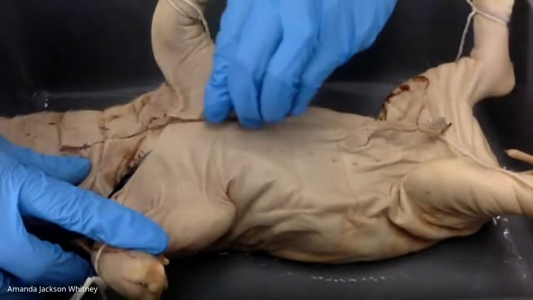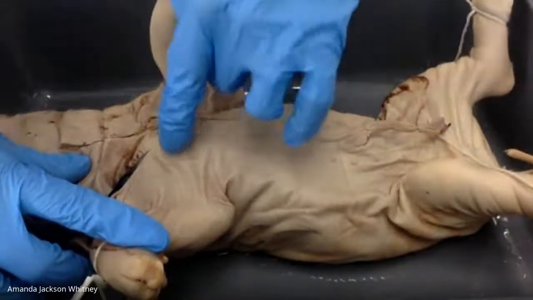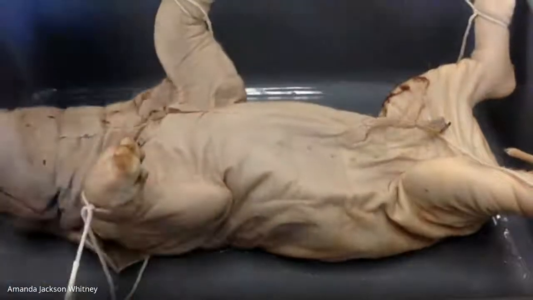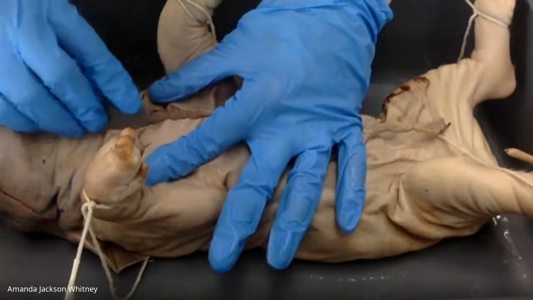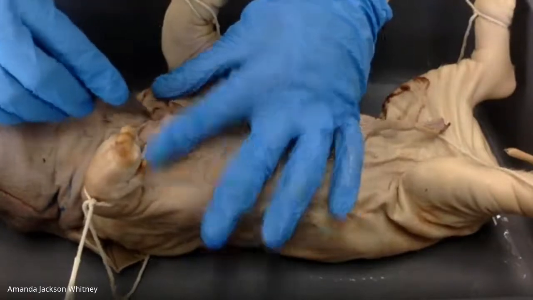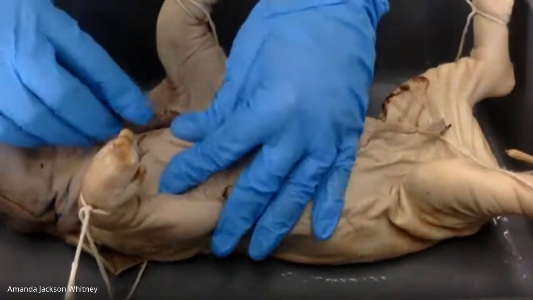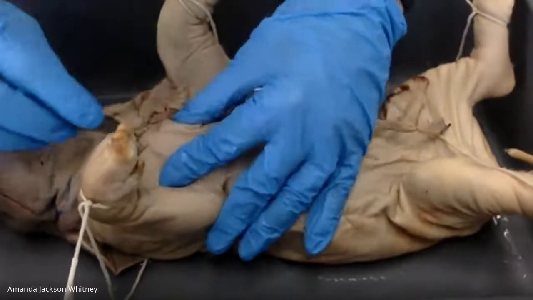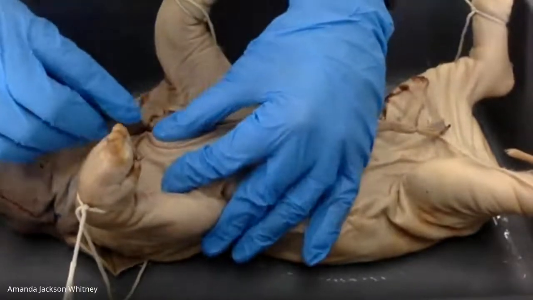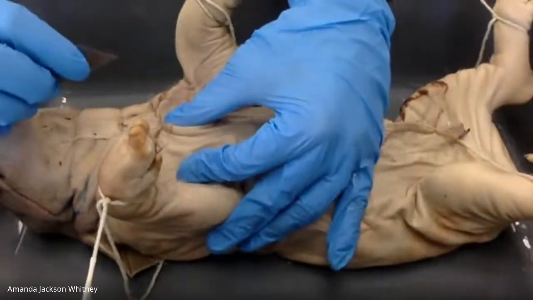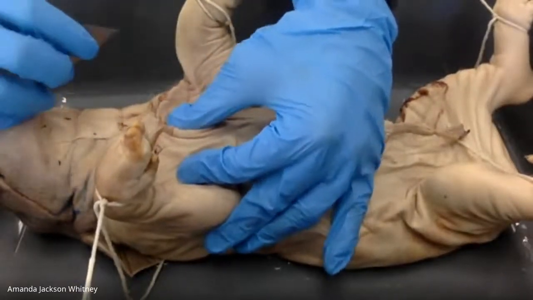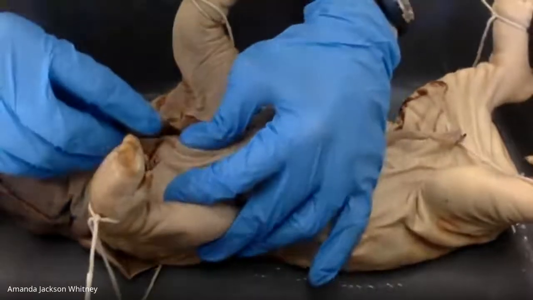So what am I going to have to cut through, like down here? You're going to have to cut through... Yes, the sternum.